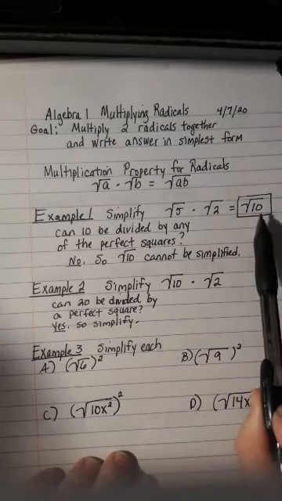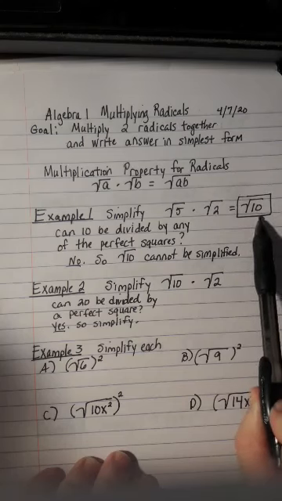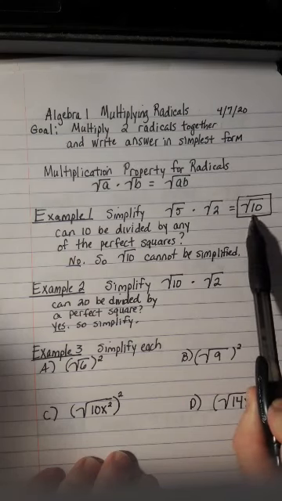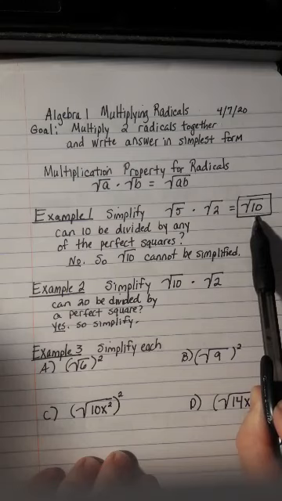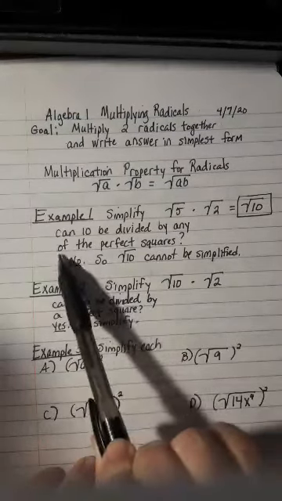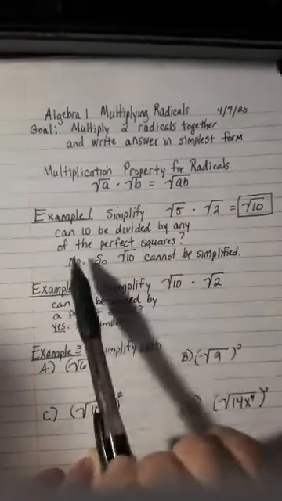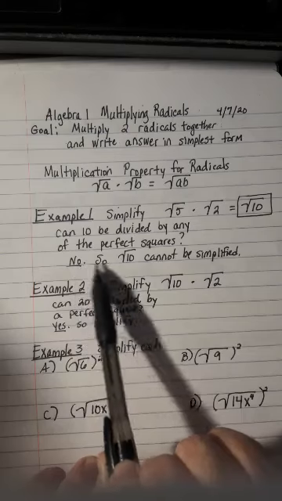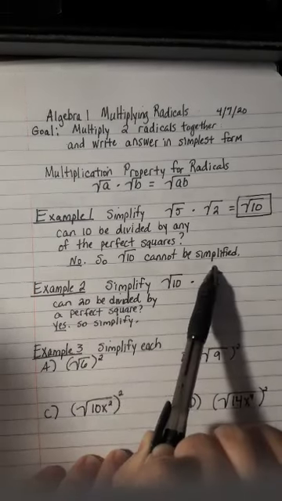Now that is your final answer. That's all you do to that one, because 10 does not have a perfect square in it that you pull out. So you just leave it there, and that's what I wrote here. Can 10 be divided by any of the perfect squares? And the answer to that is no. So the square root of 10 cannot be simplified.